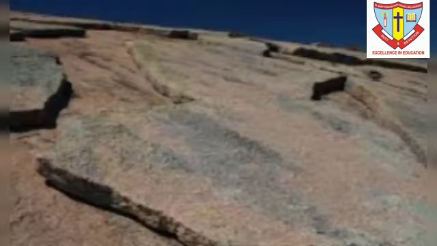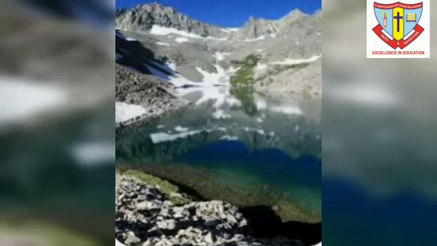Release of pressure. The outer layer of the rocks exerts pressure on the inner or lower layers. When this pressure ceases to exist, the lower or inner layers get freed from the pressure. This also leads to weathering.